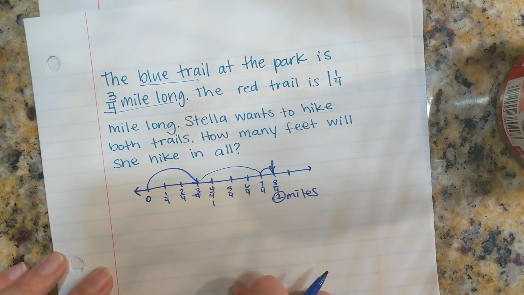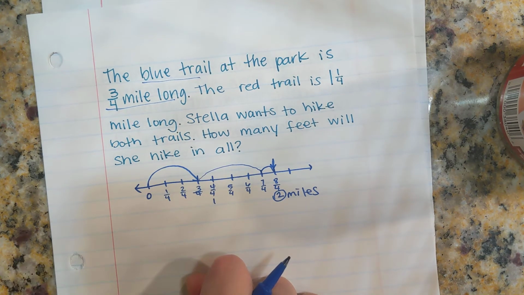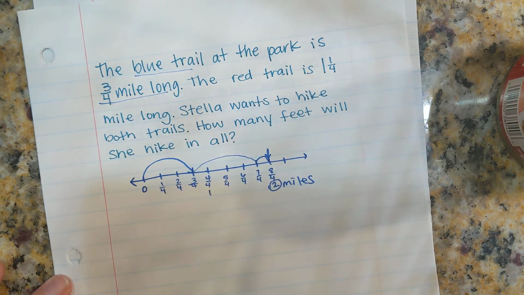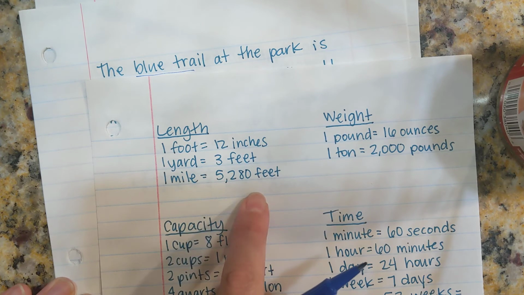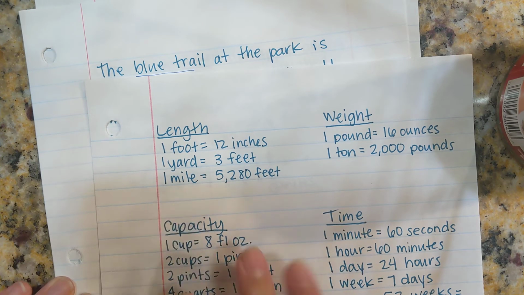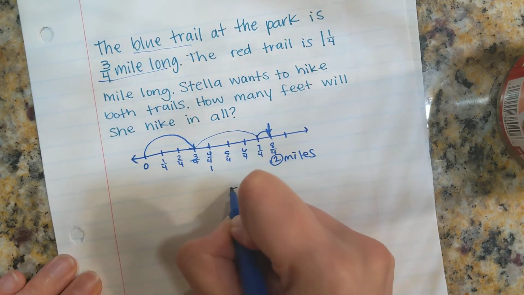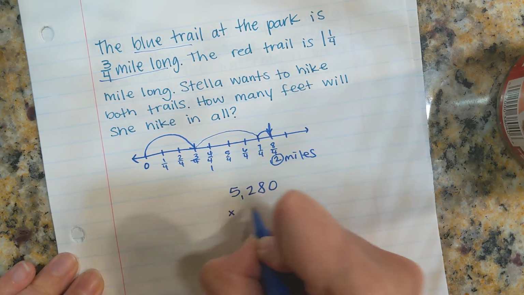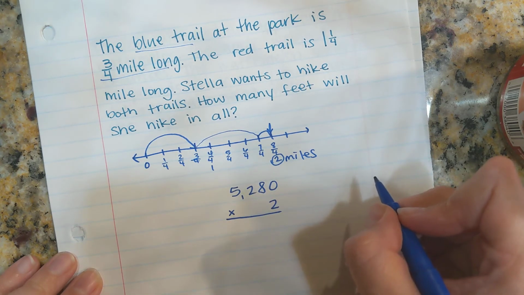Am I done? I am not, because the question isn't asking how many miles did she go. It's asking how many feet will she hike in all. So let's go back to our chart. Length, mile and feet. 1 mile is 5,280 feet, and we have 2 miles. So we're going to take that 5,280 and multiply it by 2 miles. Please pause and solve that by yourself.